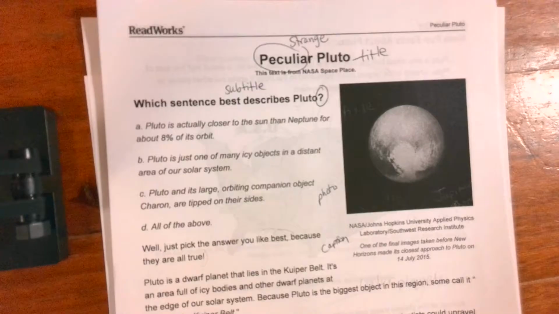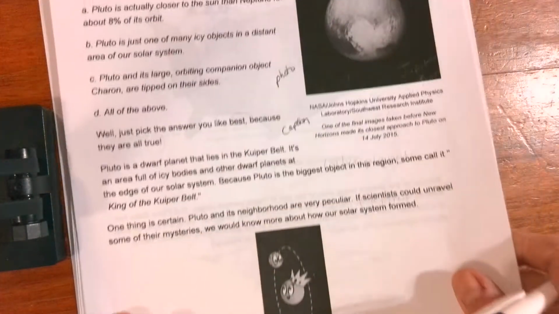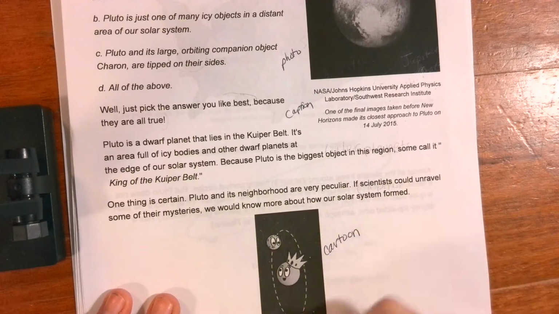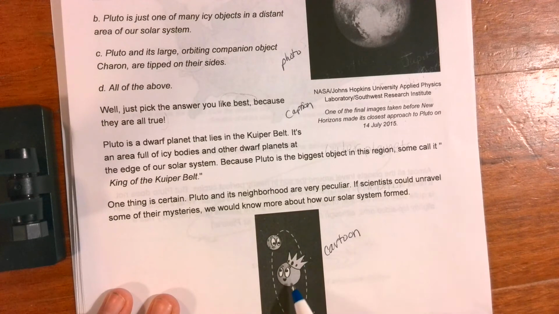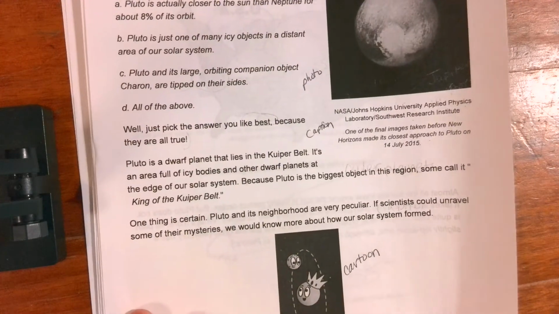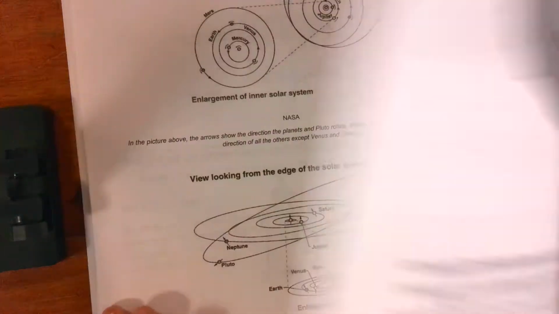Down at the bottom, you could either call this an illustration or a cartoon. There's nothing labeled, so we wouldn't call it a diagram. And we have a little planet with a crown, and then we have another little planet. I'm not sure what those are, planets or moons, we'll have to see.